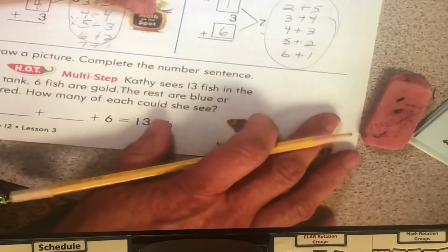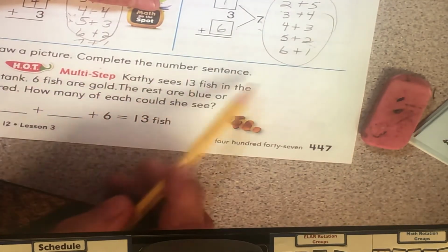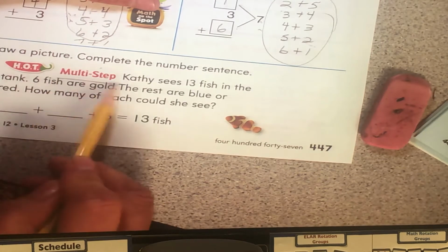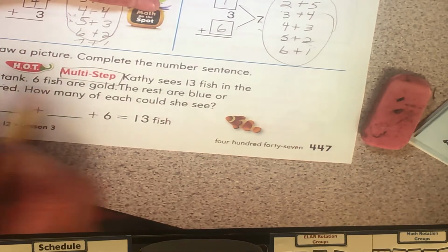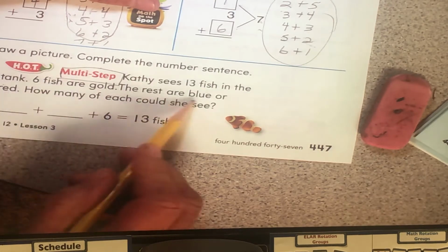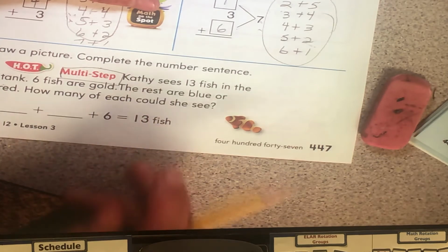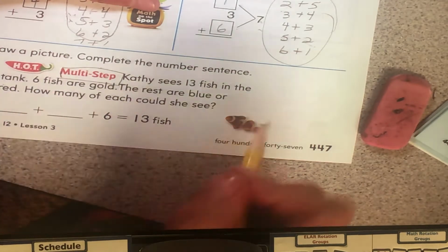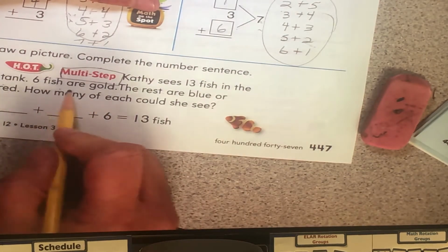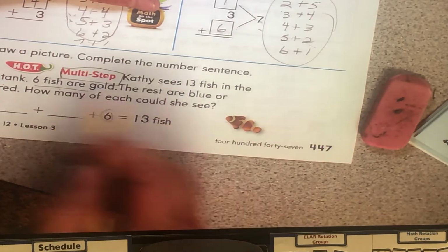All right. Now, number 15. Draw a picture. Complete the number sentence. Multi-step means there's more than one step. Kathy sees 13 fish in the tank. 6 fish are gold, the rest are blue or red. How many of each could she see? Okay, she sees 13 fish. 6 of them are gold. And we have 6 gold right here. And the rest are blue or red.